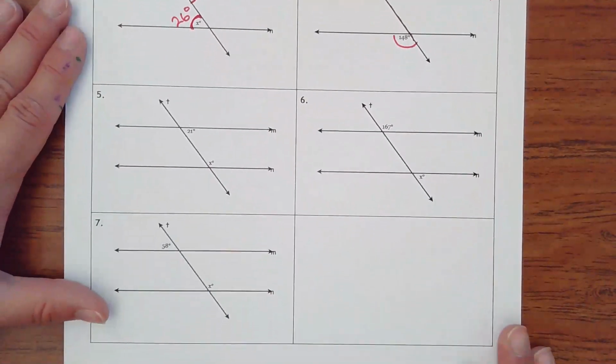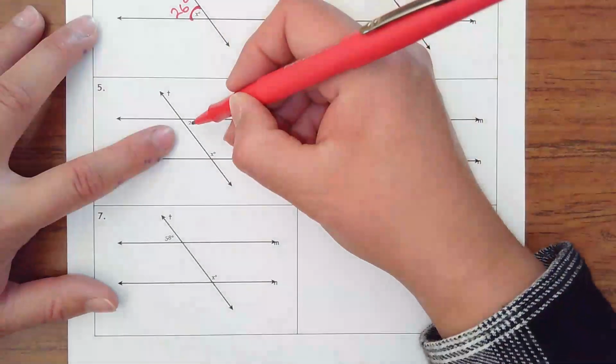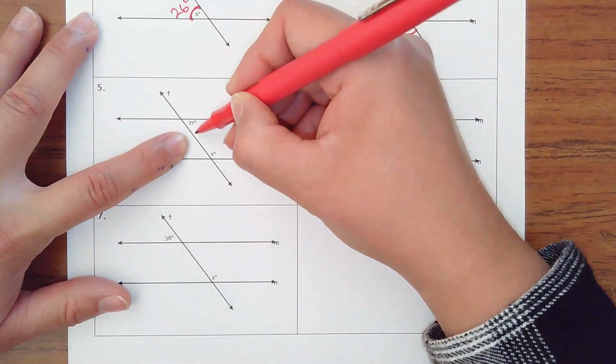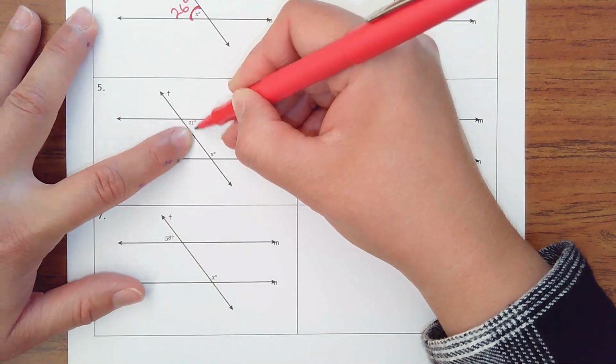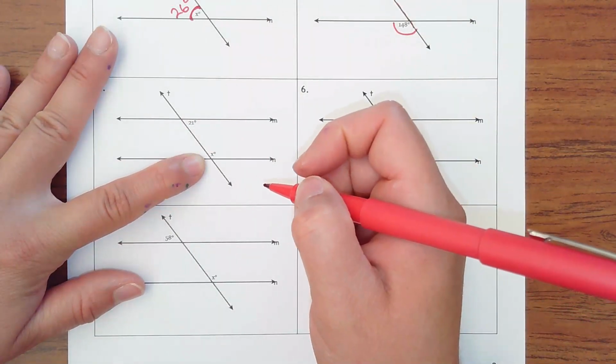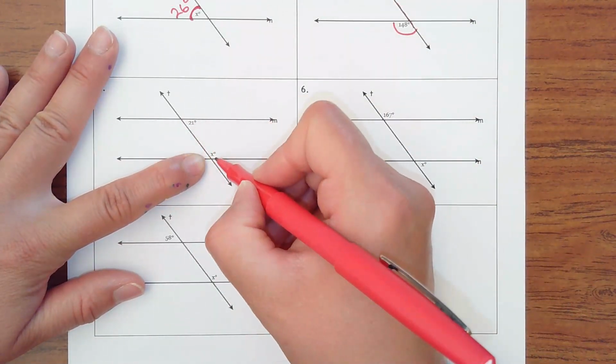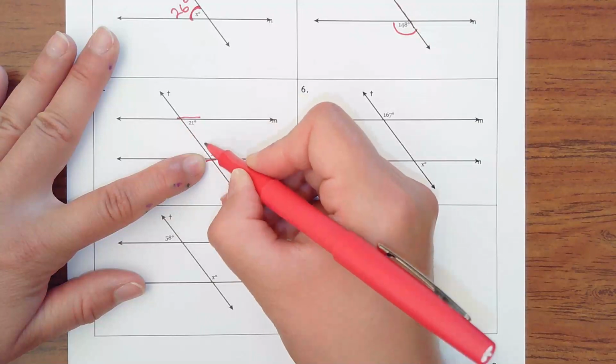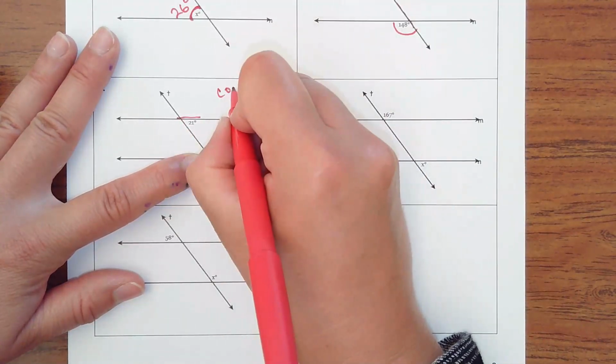A couple more. Number 5, they're not alternate. They're on the same side of this transversal. They're both above it or to the right of it. So that's called consecutive. Sometimes they say same side, but consecutive. And then they're inside the parallels. So that would be consecutive interior.